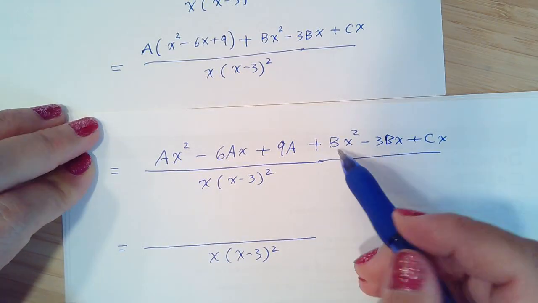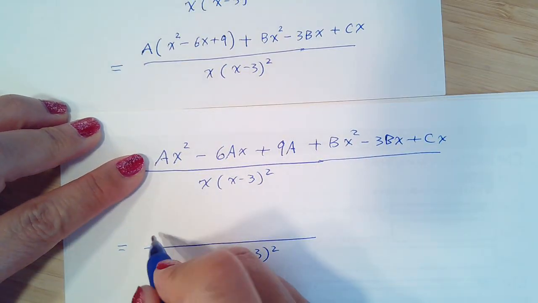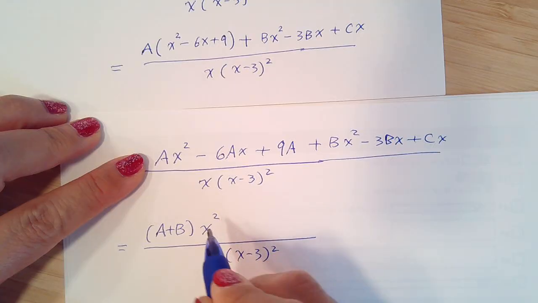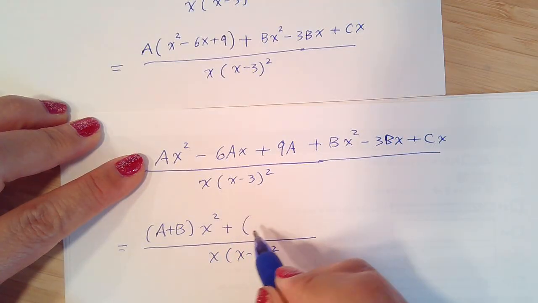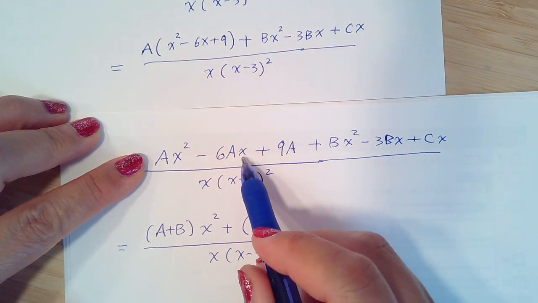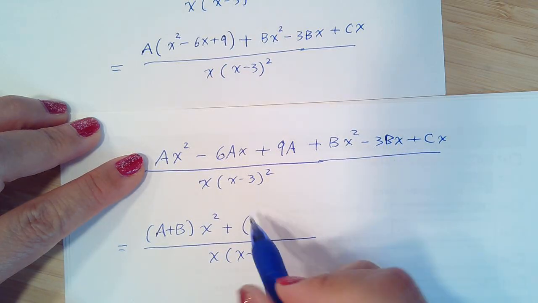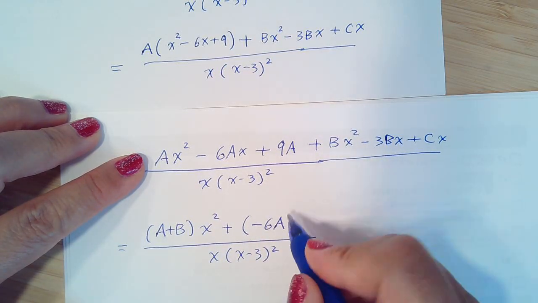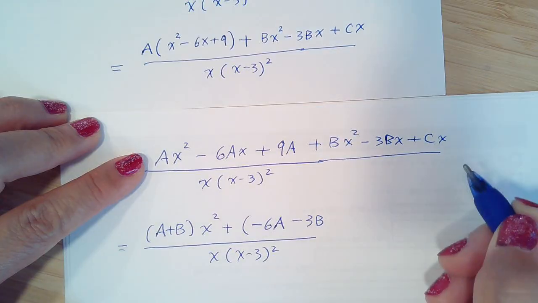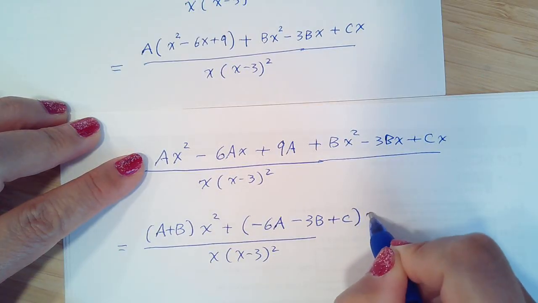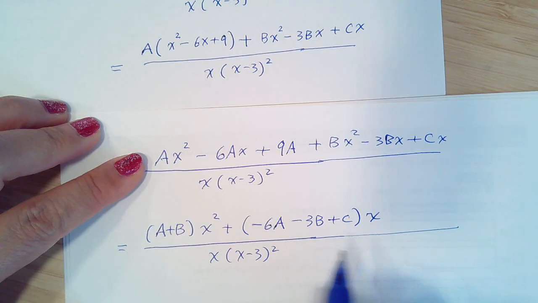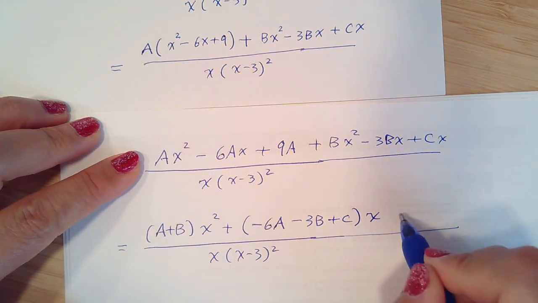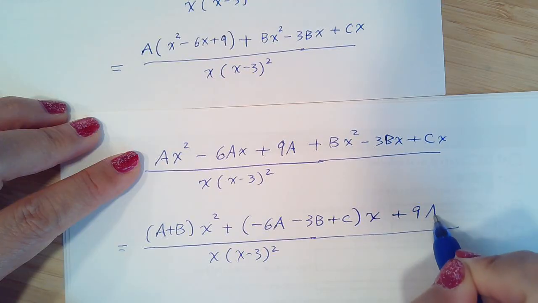All right, now I'm going to put x minus 3 squared. Now I will combine like terms. So for the x squared term, I have a plus b x squared. Now the next one is I need to get the x terms. One x, another x, another x. So I have negative 6a and negative 3b and then plus c, that many x. Okay, and then for the pure number without x part, I have 9a.